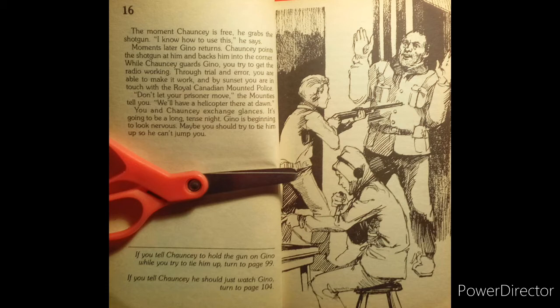Gino is beginning to look nervous. Maybe you should try to tie him up so he can't jump you. If you tell Chauncey to hold the gun on Gino while you tie him up, turn to page 99. If you tell Chauncey he should go and watch Gino, turn to page 104.